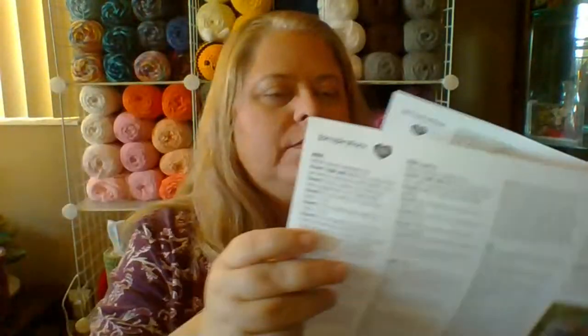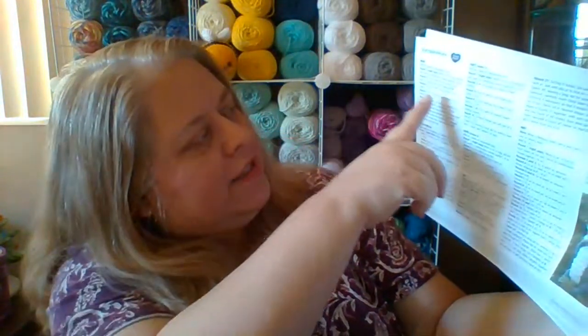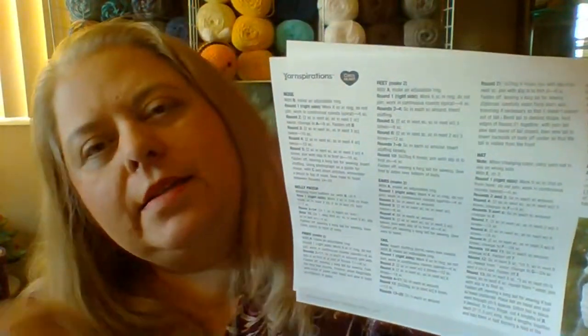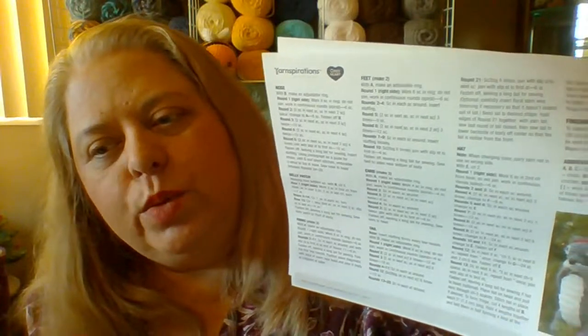and then more instructions. It has for the nose, the belly patch, paws, feet, ears, tail, hat, and I'm looking through here, and it just gives instructions, crochet instructions and assembly instructions, which is really good.